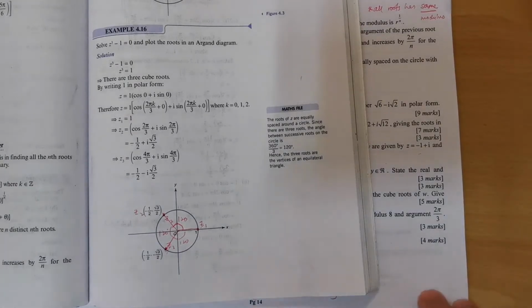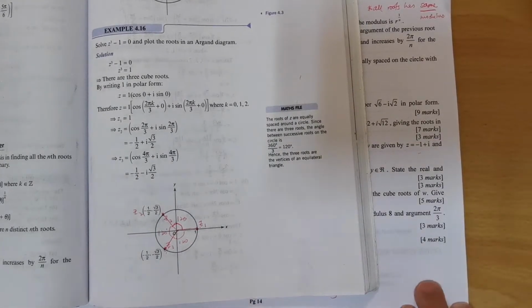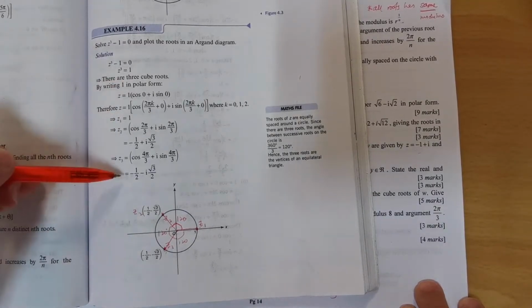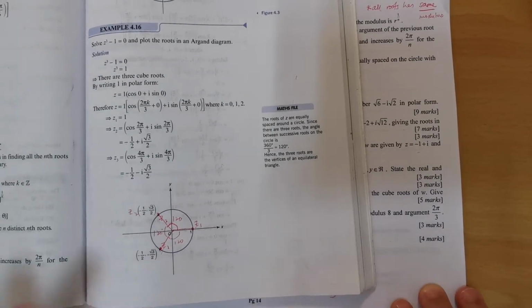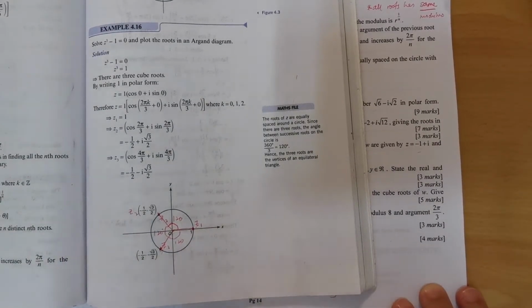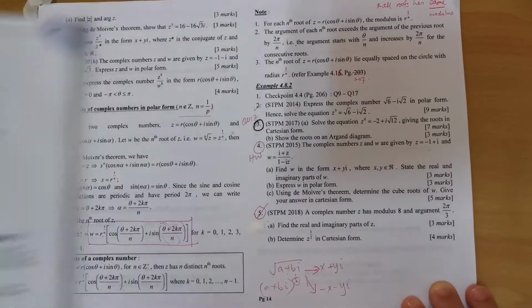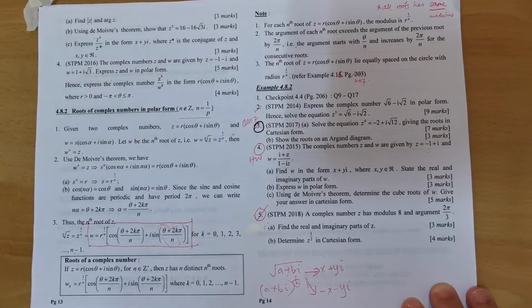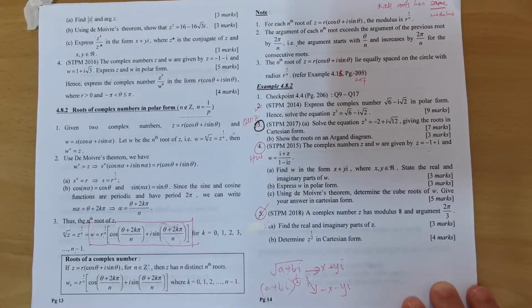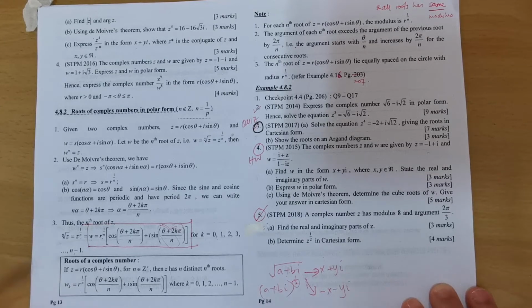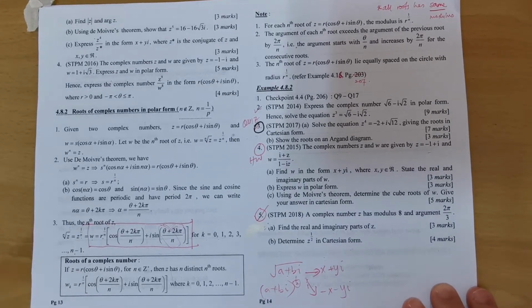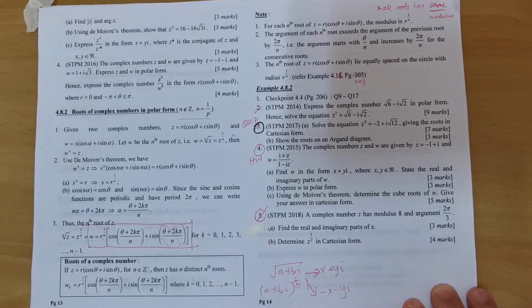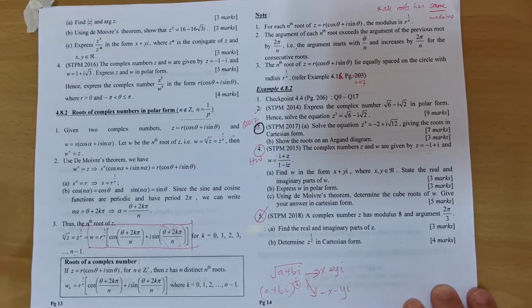This is the meaning. Later in STPM, after you are asked to find the roots, they will ask you to plot the Argand diagram. So the angle must be equal. It's just that simple to find the roots of a complex number. Just remember this formula. To find roots, if power 1 over n, then you have n roots.